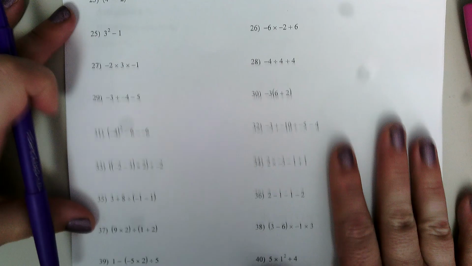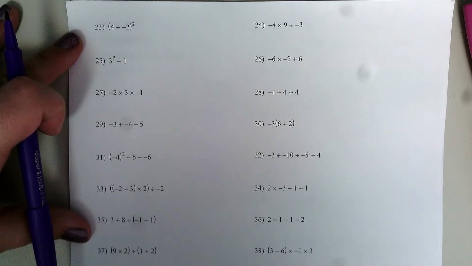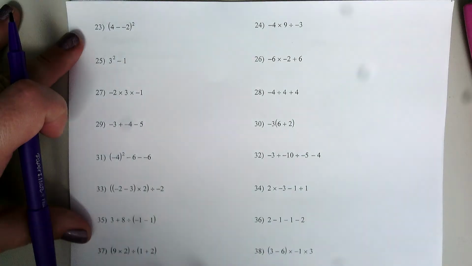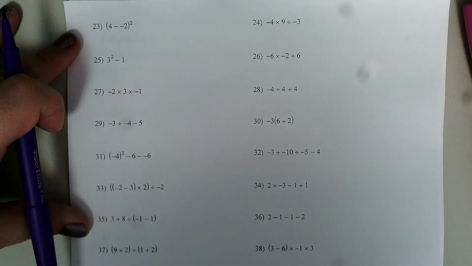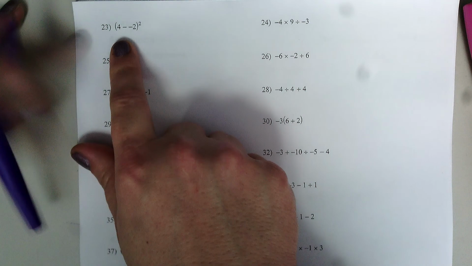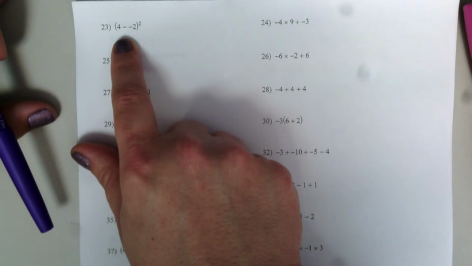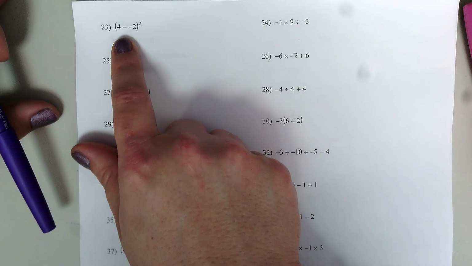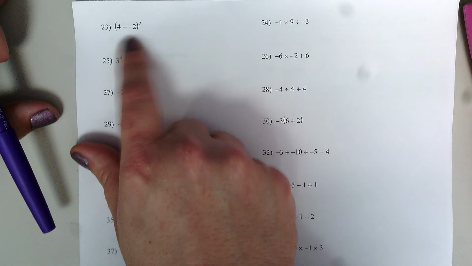So I'm going to actually start with, still on your paper, you have a couple on the bottom page of the first one, but I'm just going to start with the ones on the back. All right, so I'm looking at question 23, and I have in parentheses 4 minus -2, parentheses close, squared.